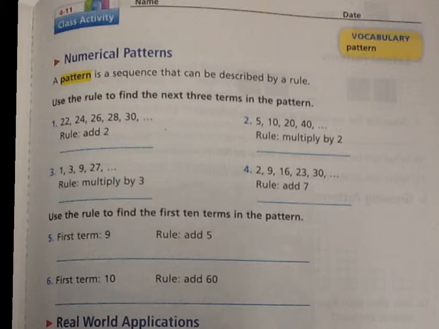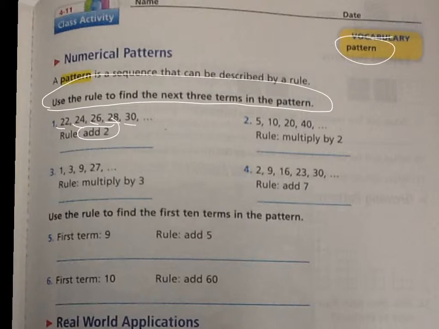So for number 1, it shows you 22, 24, 26, 28, 30. The rule here is add 2. Because it says use the rule to find the next 3 terms. Okay, that's the new vocabulary here. We have pattern, but really I think term could be part of this vocabulary because each of these numbers are considered terms when you're talking about a pattern. So it says use the rule to find the next 3 terms in the pattern.